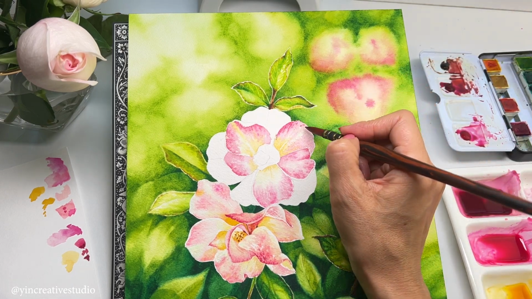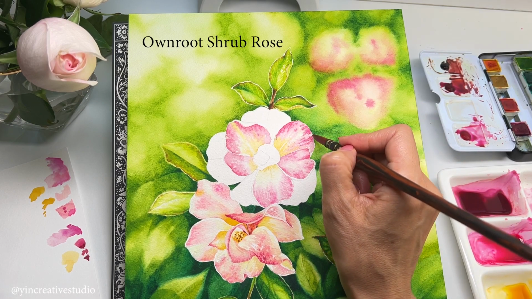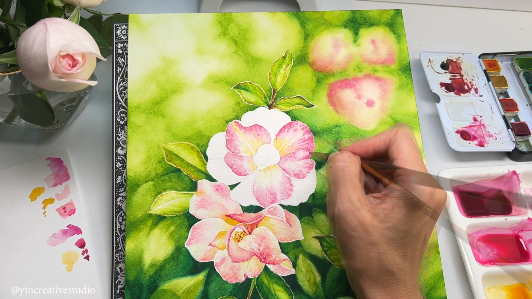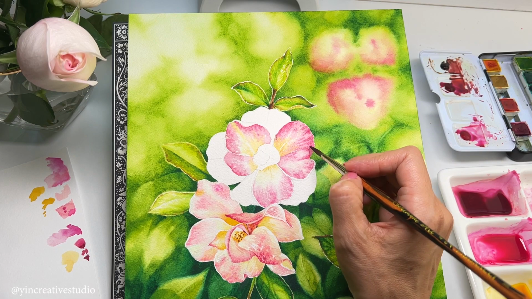The reason I chose this shrub rose as today's subject is not only because of its colors, but also its marvelous patterns on each petal.